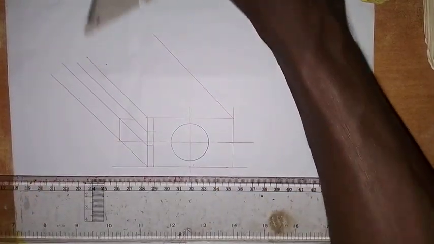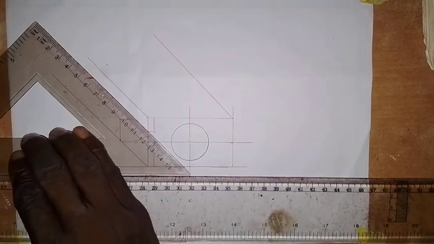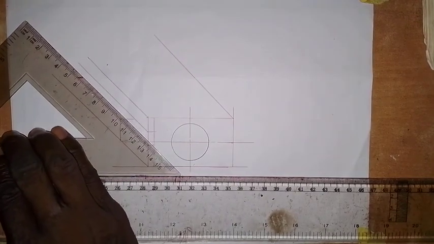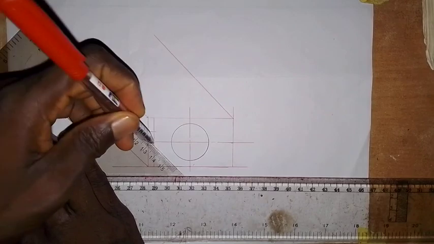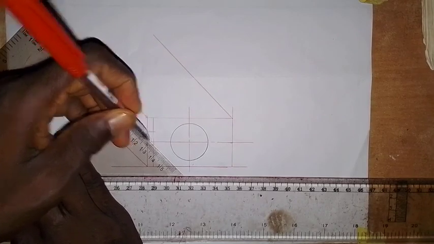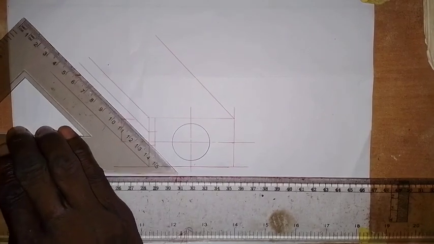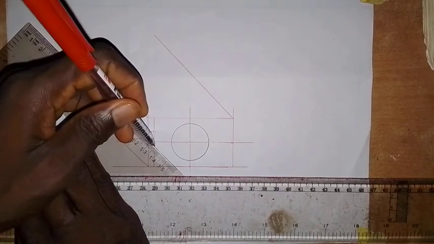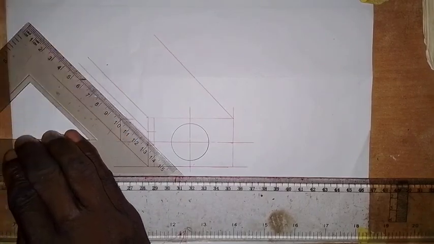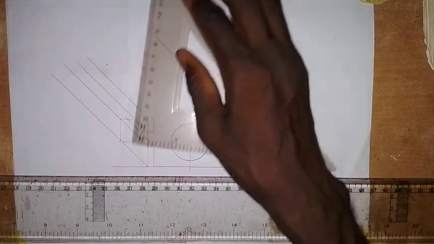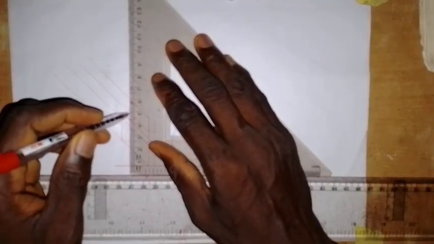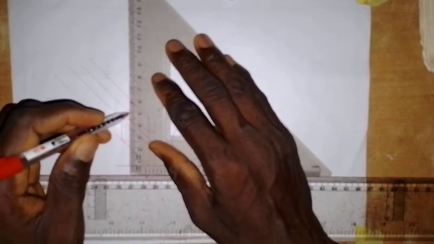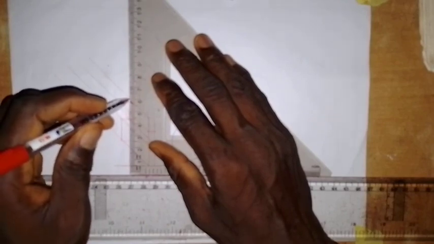Okay, then from this point I will draw a line in this direction. I want to make sure I can see the line, so I will draw a line in this direction to meet this line. Wherever it touches this line, I will draw a vertical line up to meet this line.